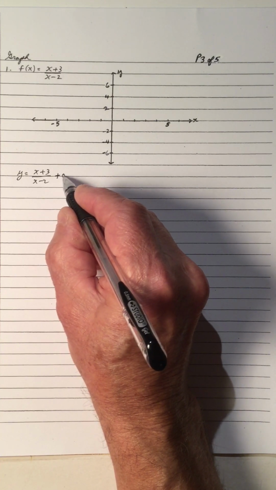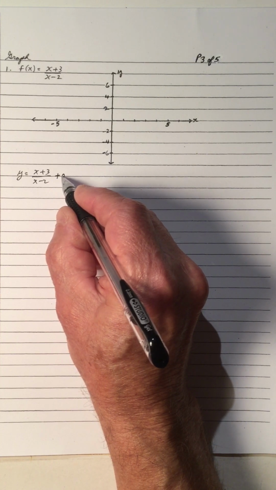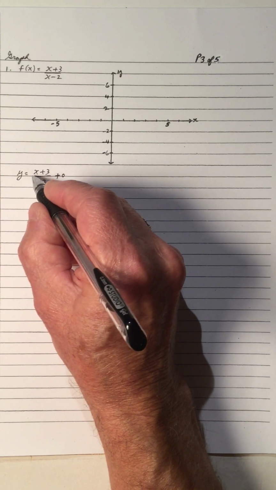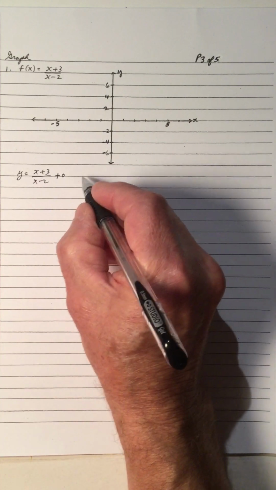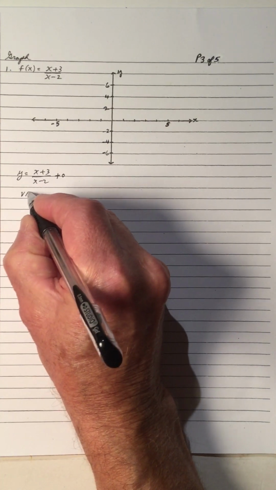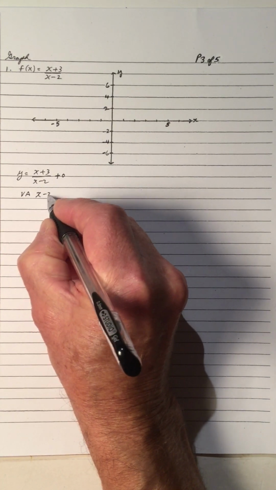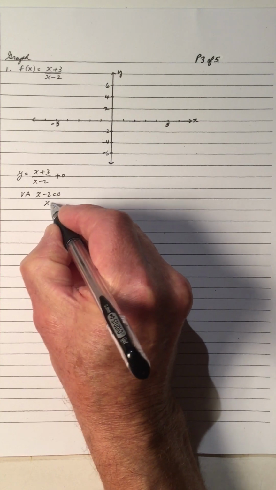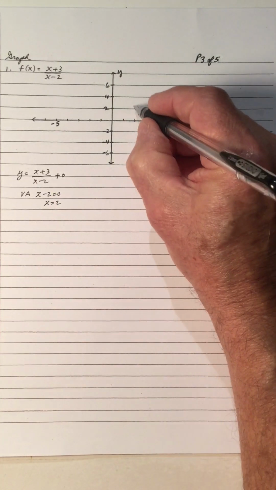The vertical asymptote is when you let your denominator equal 0. So the vertical asymptote is x equals 2.